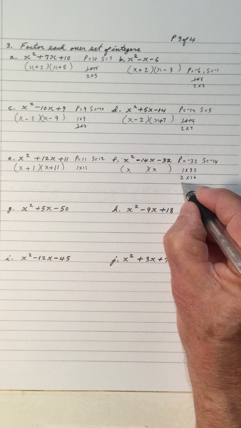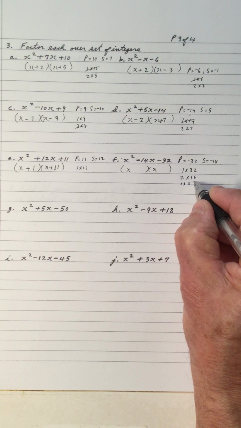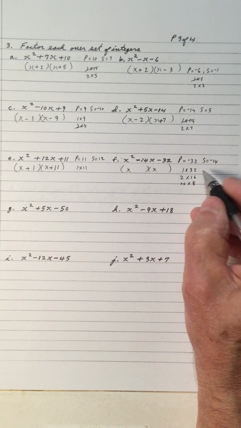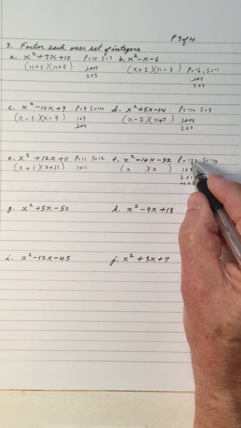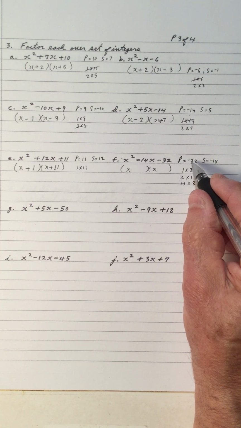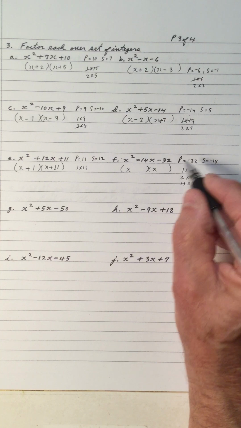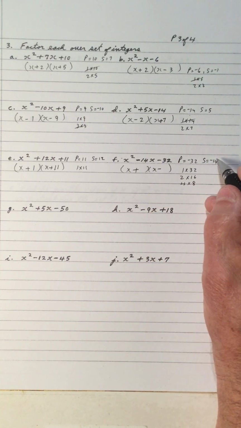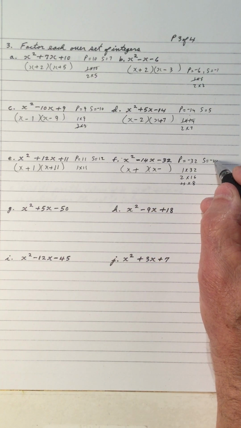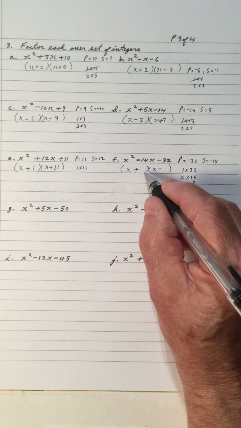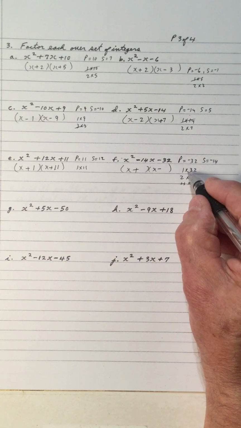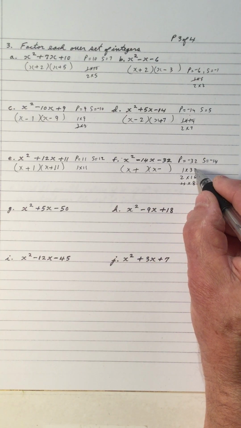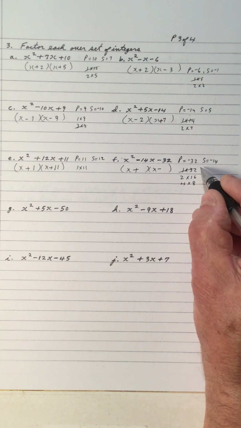And I see a 4, so it's a 4 times 8. Now we got more factors, but the product is negative. So that means that it must be a plus and a minus. So I can go a plus and a minus. And what factors will give me, because the product is negative, we have to subtract to get the 14. So that if you subtract here, you get 31 or negative 31.